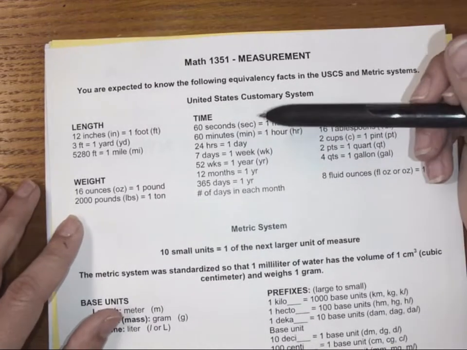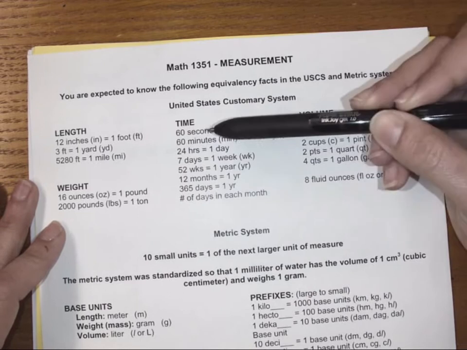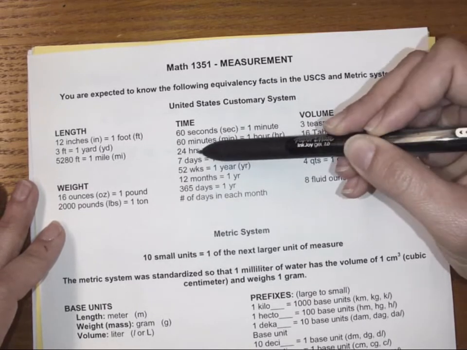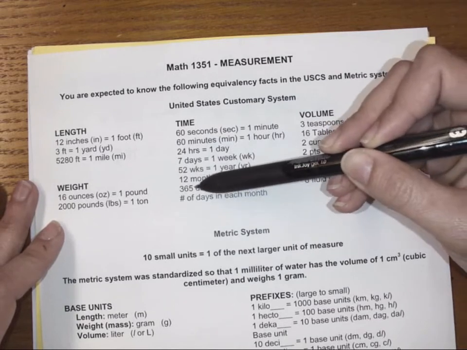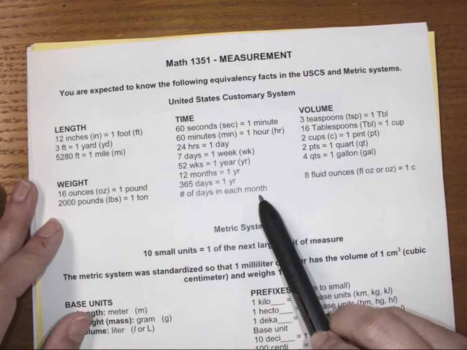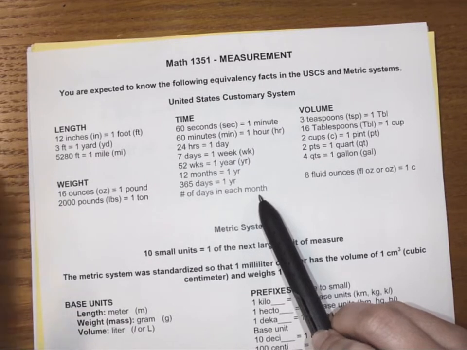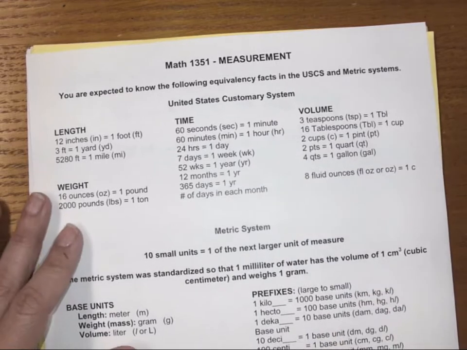Over here, time. 60 seconds is a minute, 60 minutes is the same as 1 hour. There's 24 hours in a day, 7 days in a week, 52 weeks in a year, 12 months in a year, 365 days in a year. The number of days in each month is different based on your months. Okay, so January has 31 days, February has 28, on leap year is 29, so on and so forth.